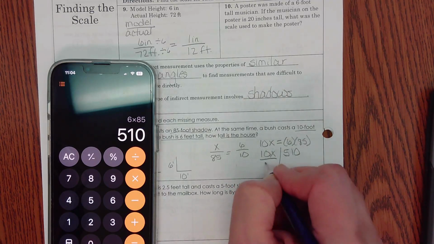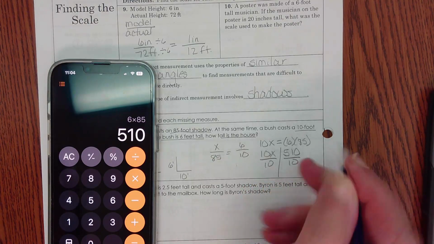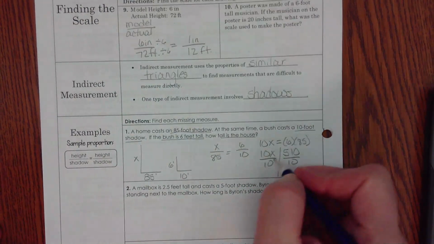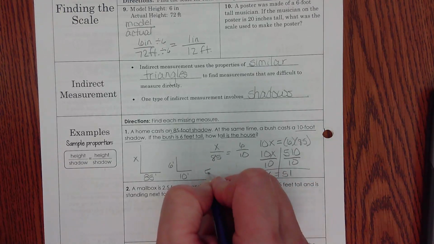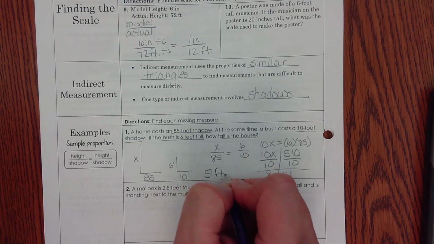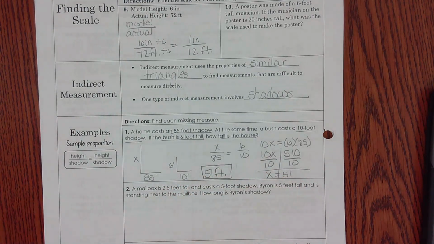And I know that when I divide by 10, it's just like moving the decimal point one place to the left. So that means x equals 51, so the house is 51 feet tall. Okay, hopefully this is all review. Again, this is all stuff we have done before in proportions. The proportions unit, which I can't remember if that was unit 7 or unit 6.